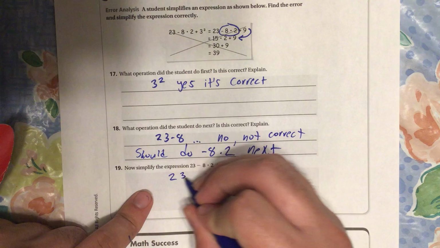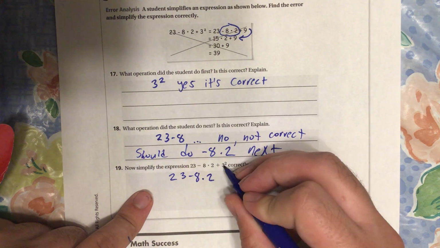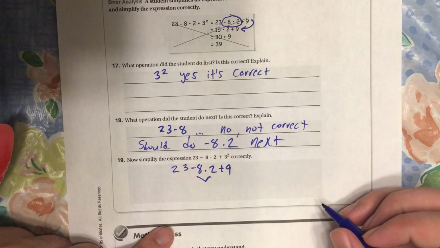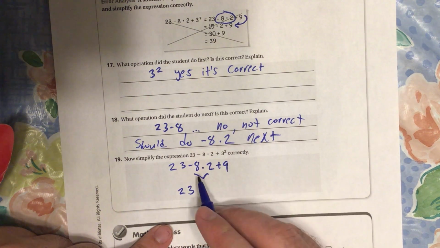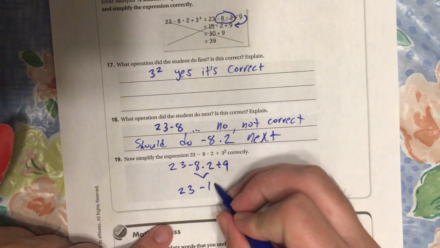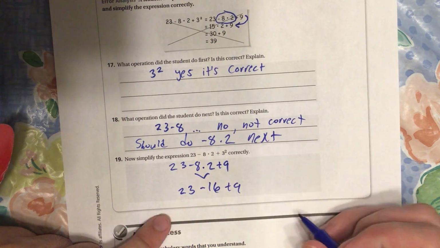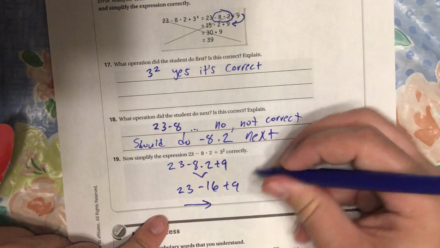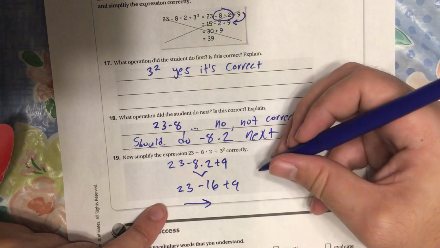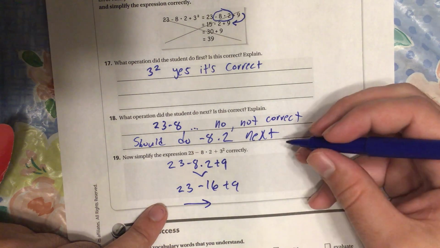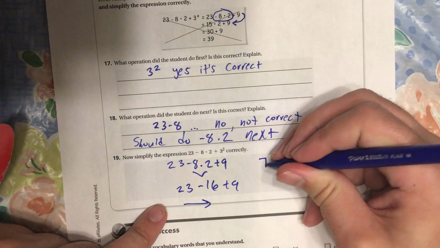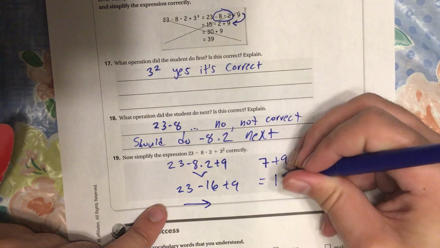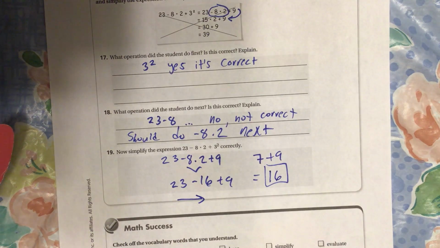So let's do it right this time. They did the 3 squared fine, plus 9 is fine, but we have to do this next, okay? So 23, this is a negative 8 times 2, it's minus 16 plus 9, and now we just have subtracting and adding, so go left to right. Let's see what we should get here. 23 minus 16, I think that's 7, plus 9, which equals 16. There you have it.